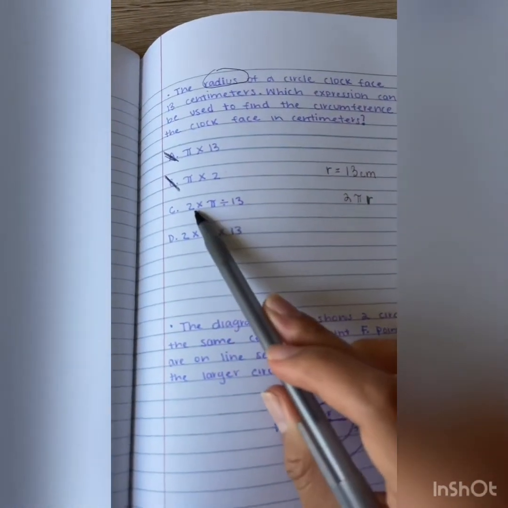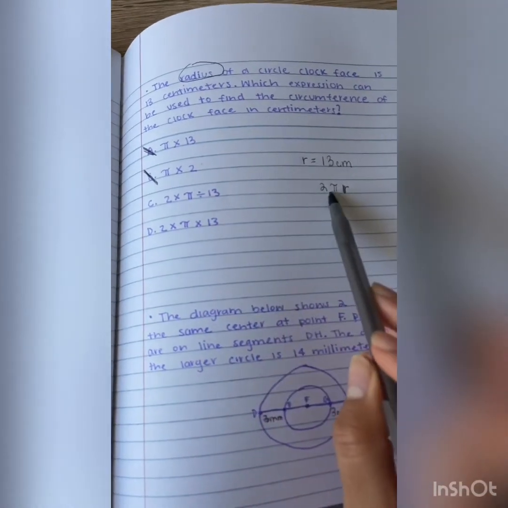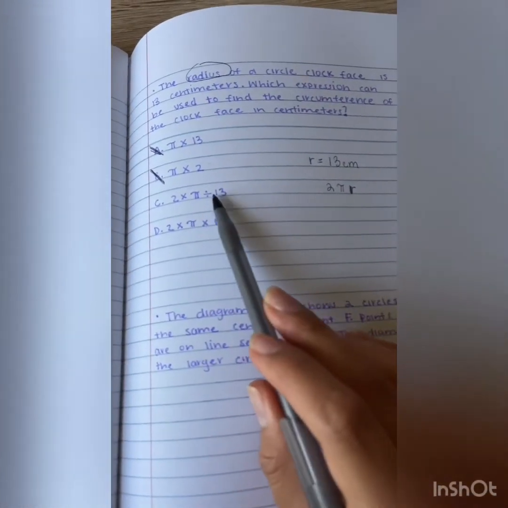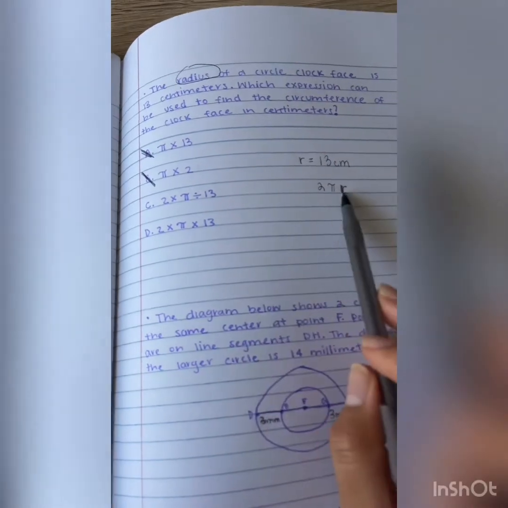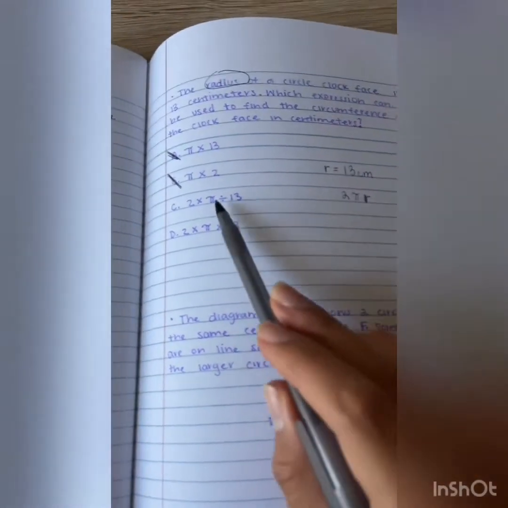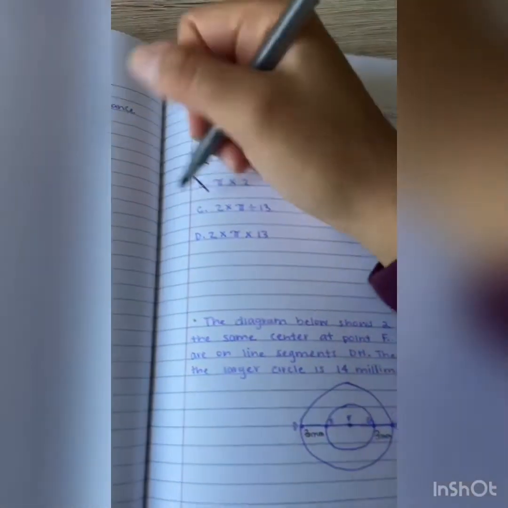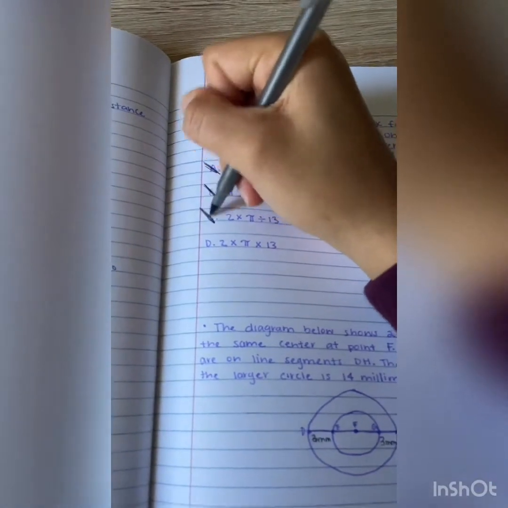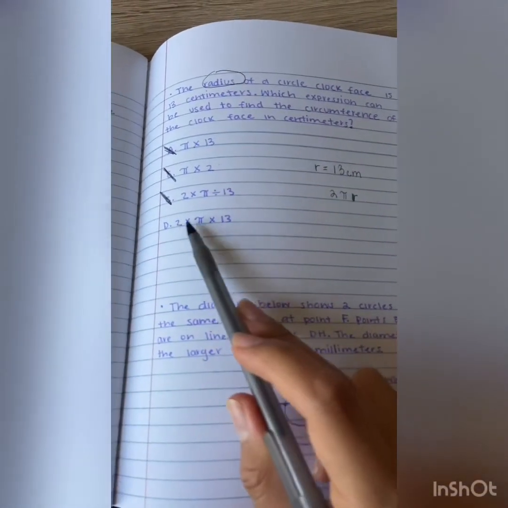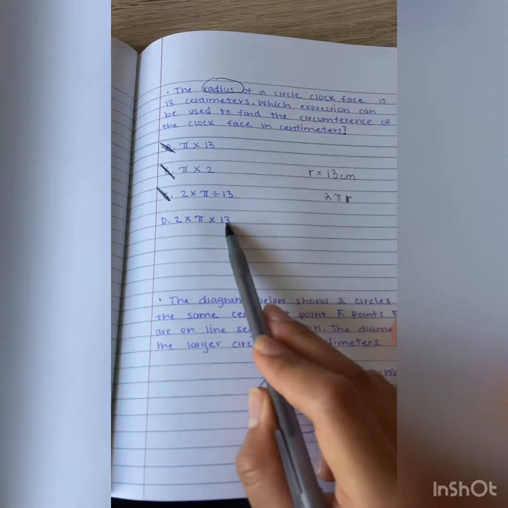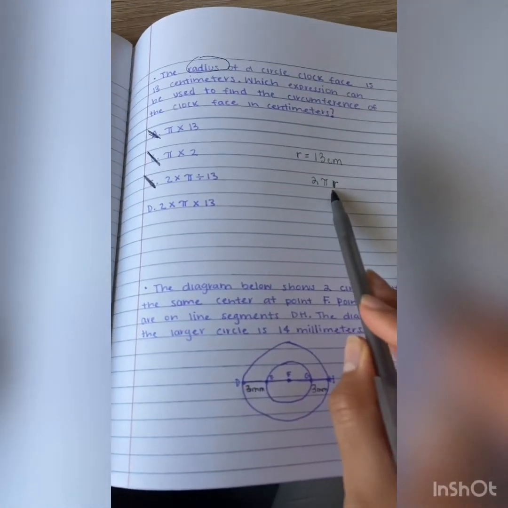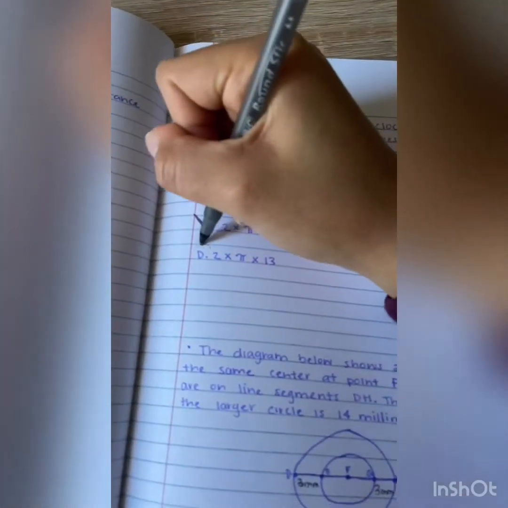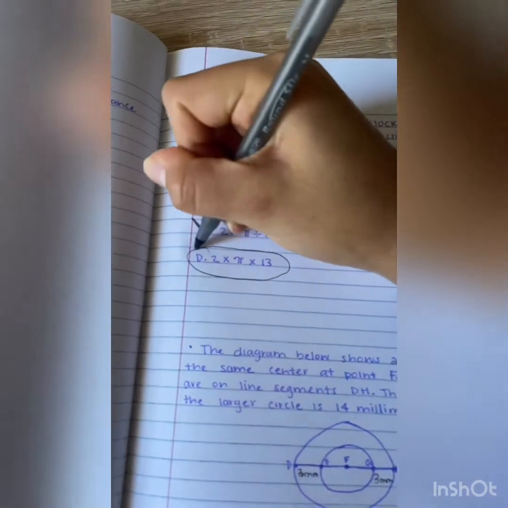Right here, you have 2 times pi. Okay, 2 times pi, that looks correct. Divided by r, but you have to multiply r. So this one's wrong because you have to multiply. Remember, to find the circumference, you multiply. So 2 times pi times your radius. This one's right. This one is correct.